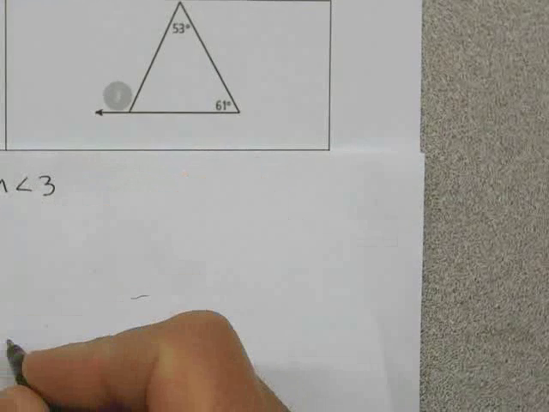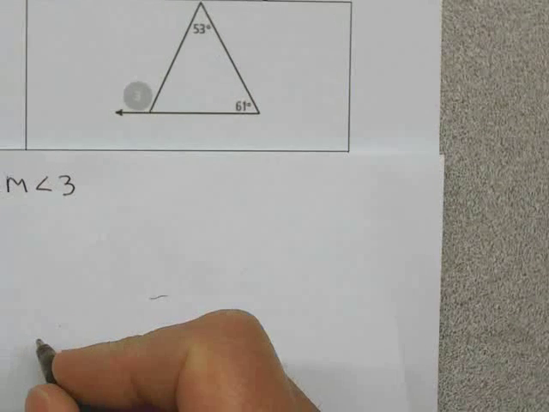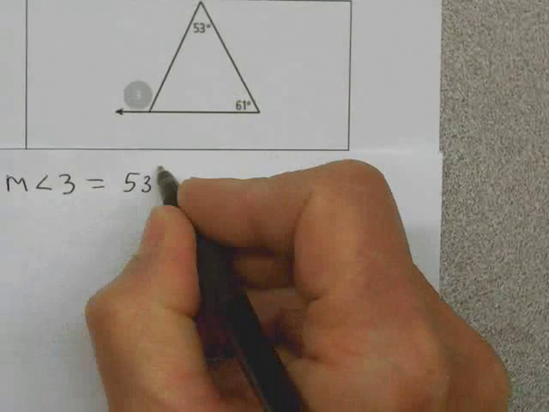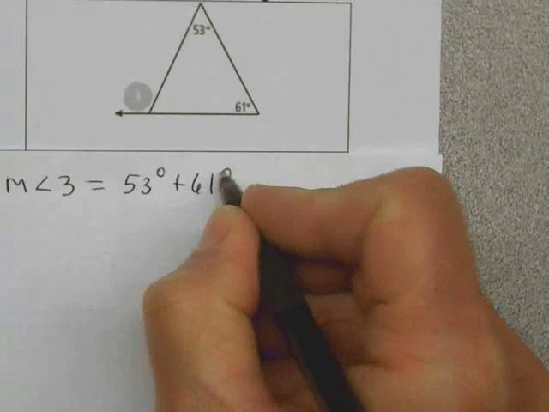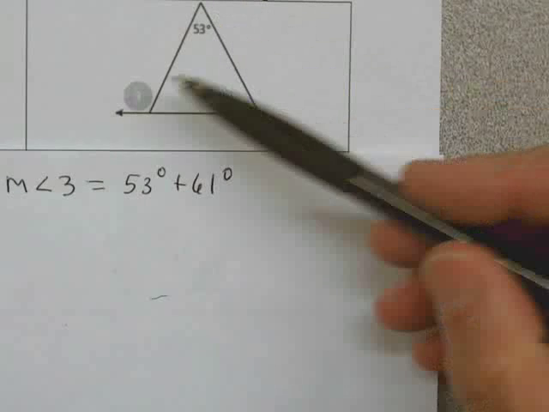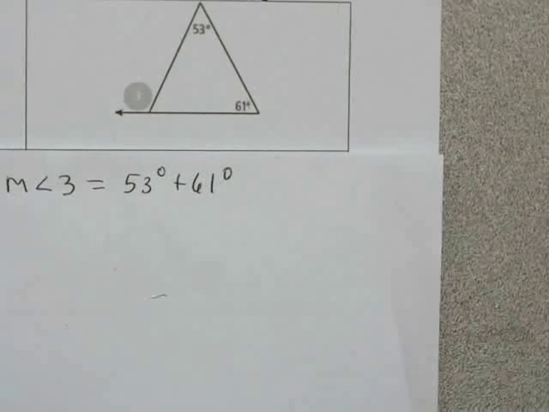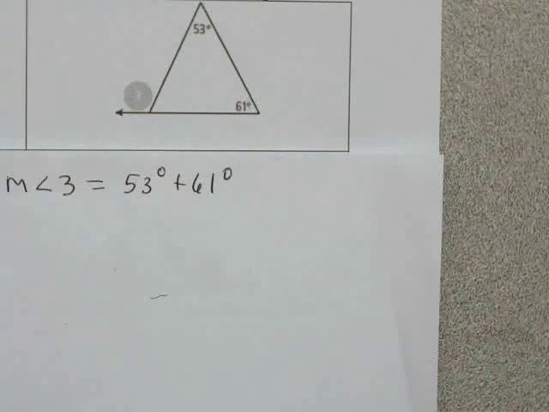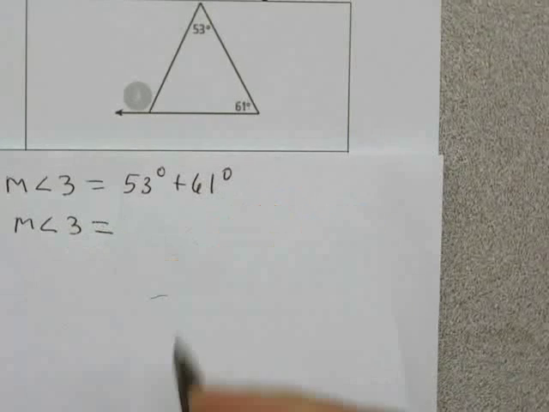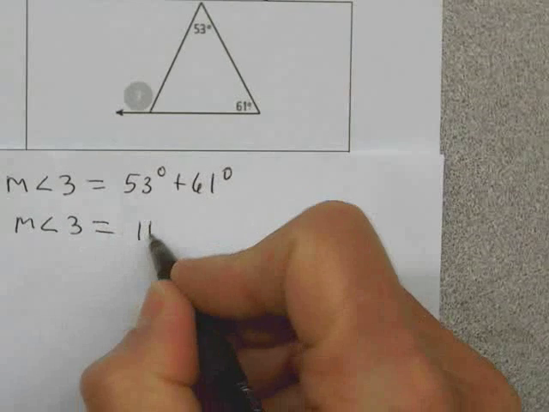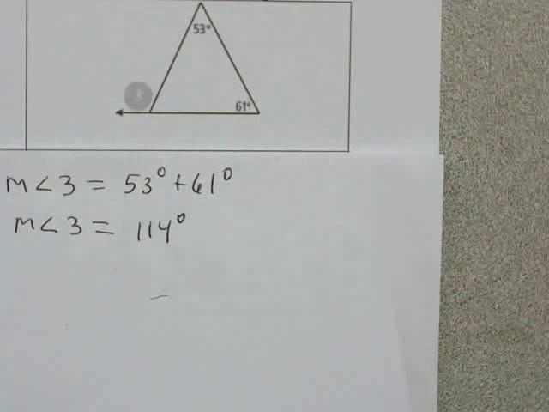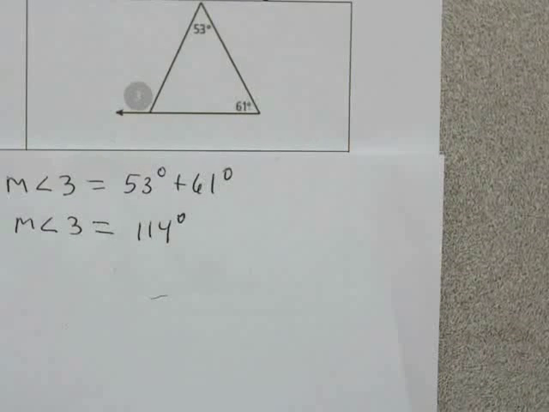I think you can see that, slide that over just a tad, the measure of angle 3 is going to be equal to 53 degrees plus 61 degrees, because I know that these remote interior angles, their sum is the same as the measurement of the exterior angle. And what will the measure of angle 3 be? It's going to be 53 plus 61 is 114 degrees. And that's how we use remote interior angles to find the measure of an exterior angle.